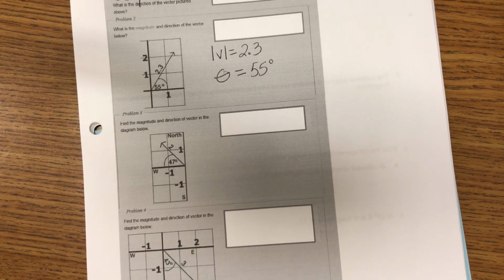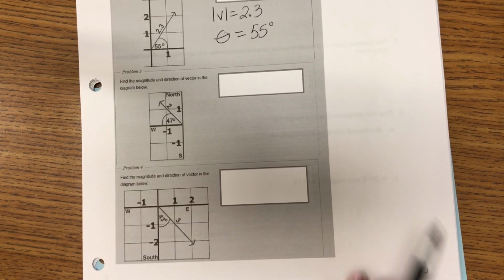Okay, we're gonna pause the video. You try 3 and 4. We'll pause it and then we will go over it together.